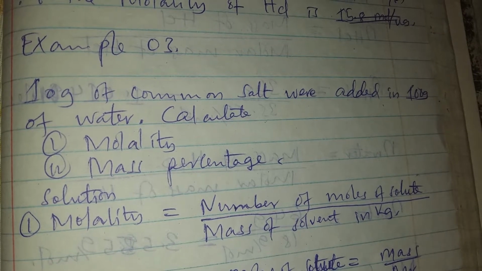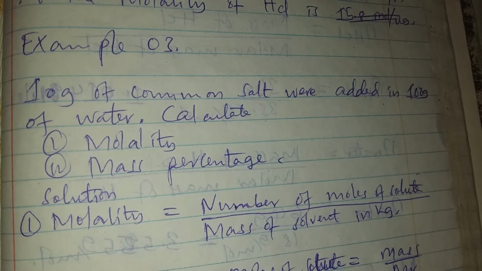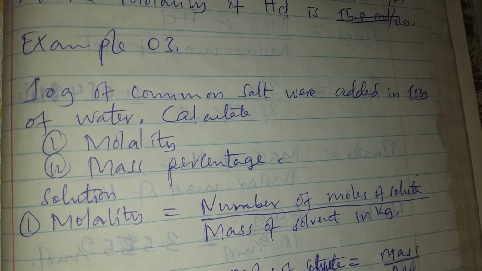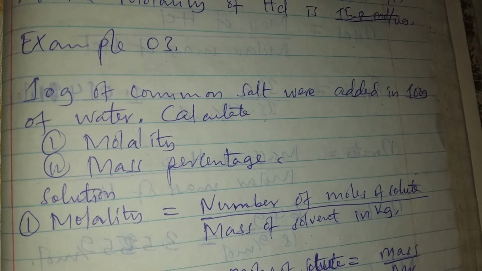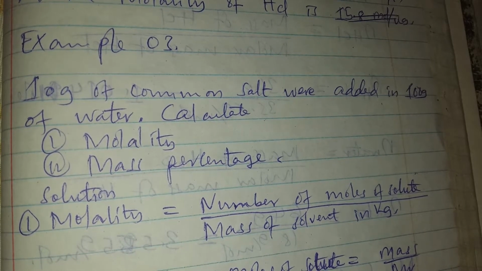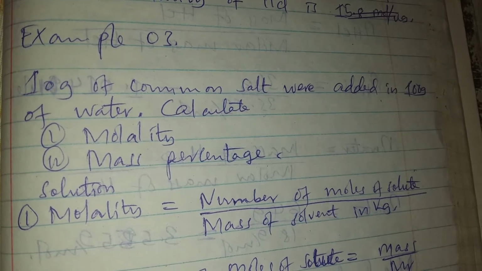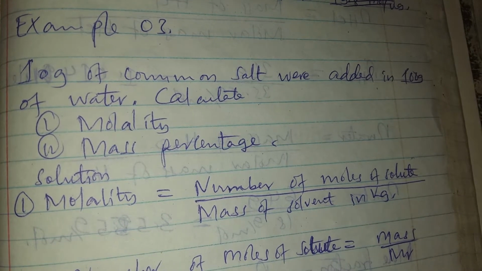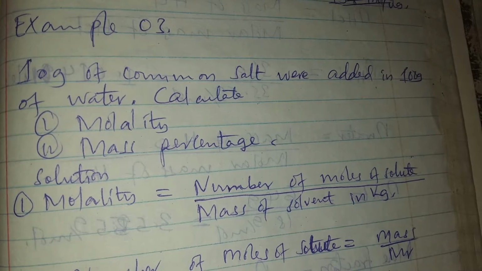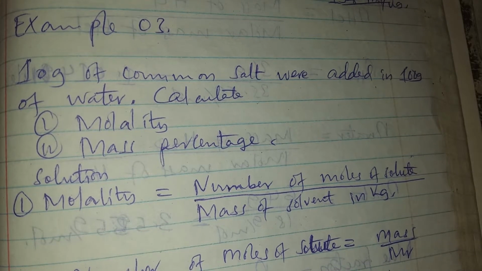Our example 3 is the continuation of our topic of states of matter. The facilitator of this session, I am Dr. Mlelwa, and we are continuing with our discussion. Now in this example, we are given 10 grams of common salt added in 100 grams of water. Then calculate molarity and then mass percentage.